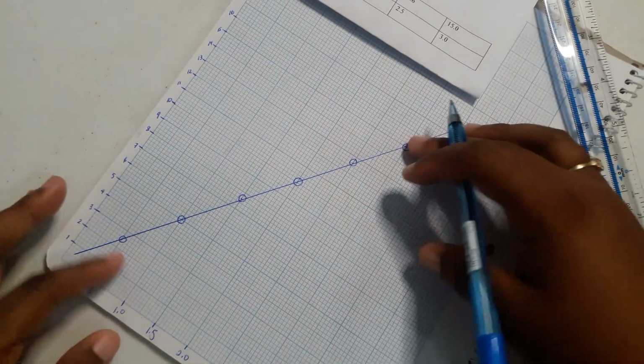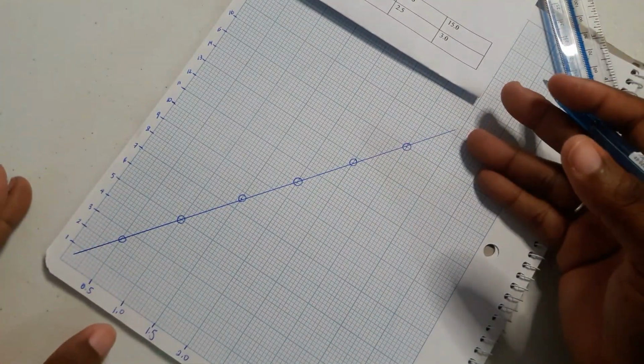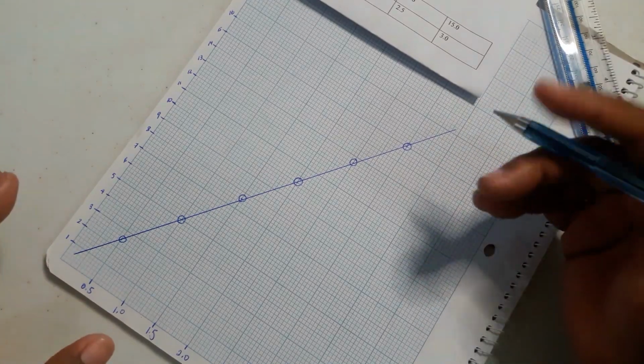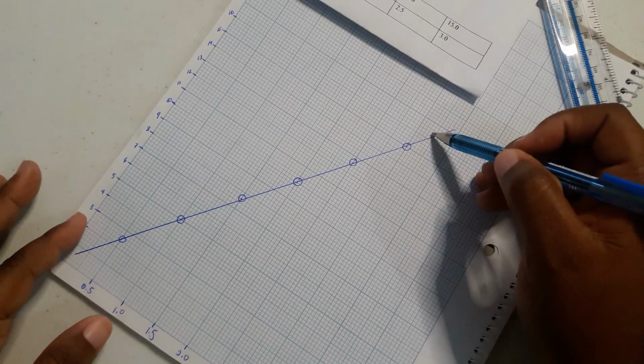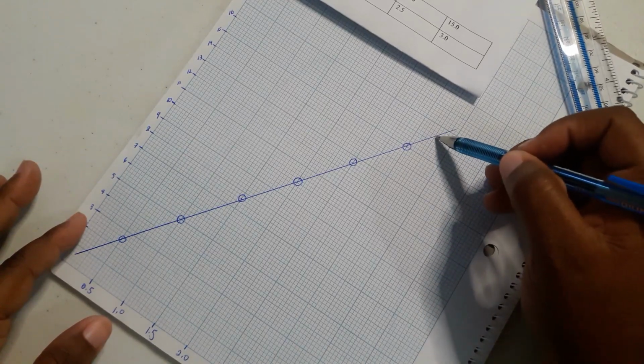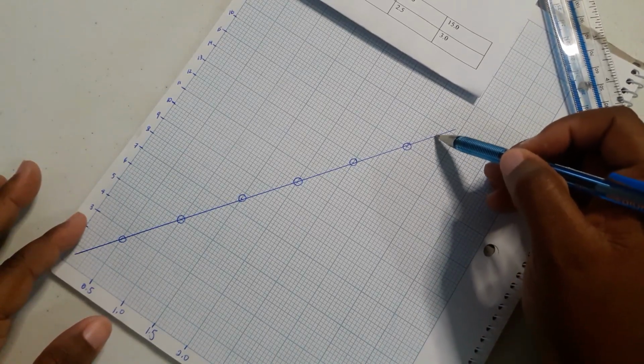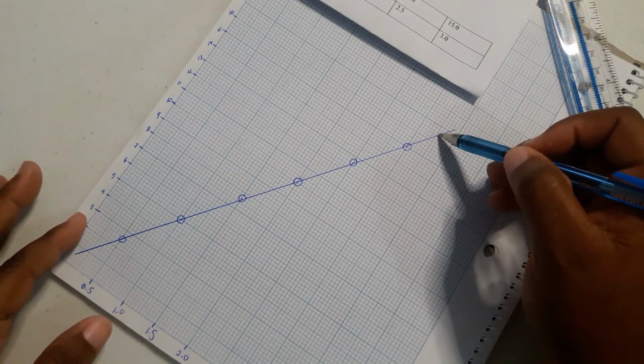So you pick 2 random points on the line. My points might not match your points, but you always try to make sure the point that you pick is on an intersection where two lines would have crossed, and not in a space like in here.